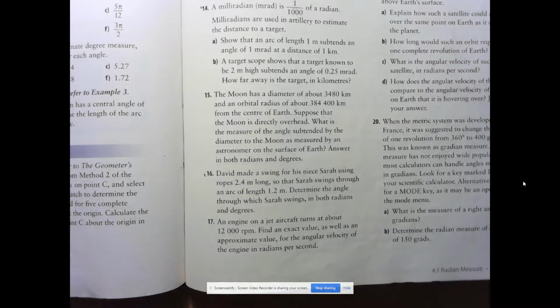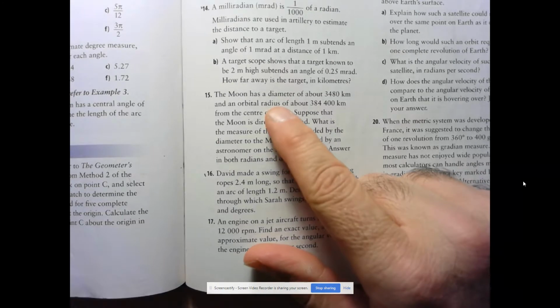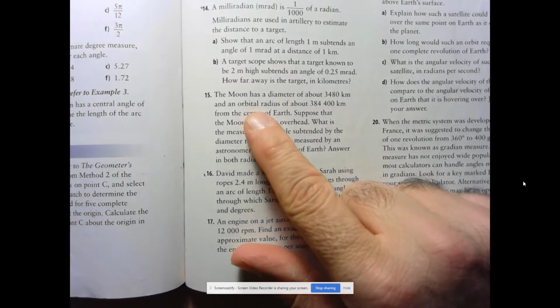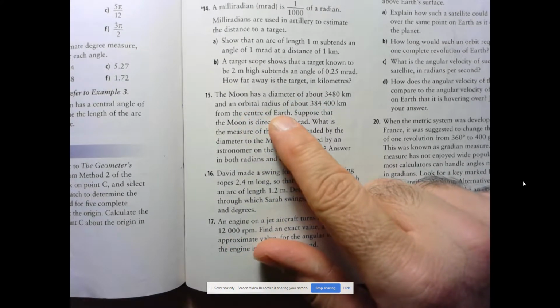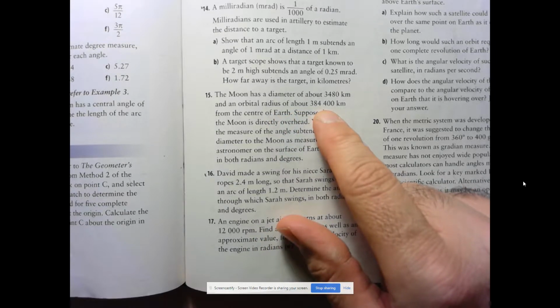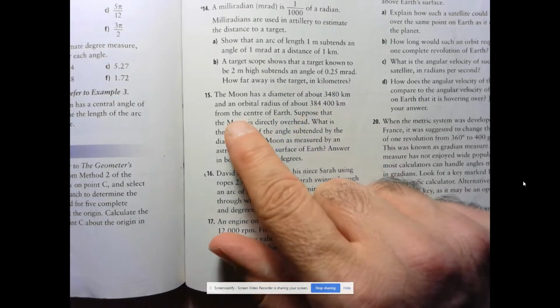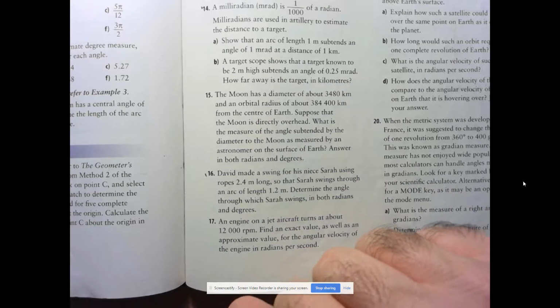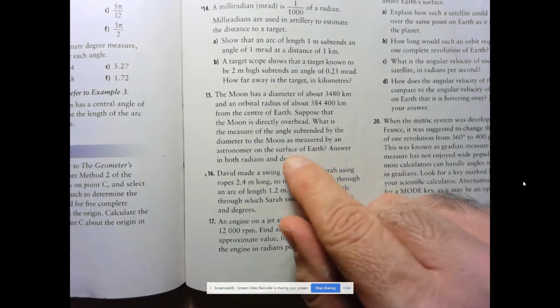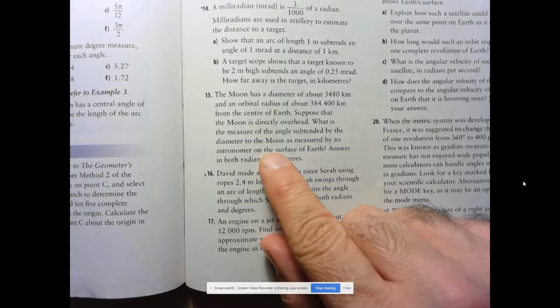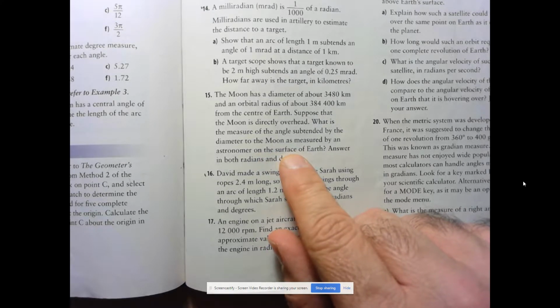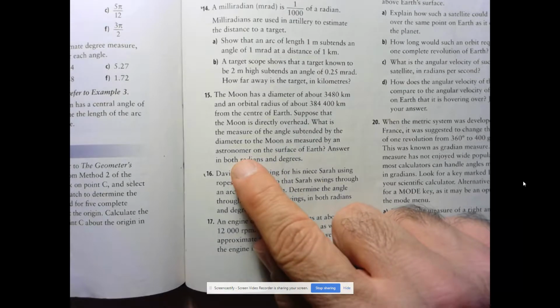Hi folks, we're going to take a look at page 209, number 15. So let's take a look at the question. They give us the diameter of the moon, and they tell us the orbital radius of the moon of 384,400, and they're telling us that this is from the center of the Earth. And what we're doing here is we're observing the moon from the surface of the Earth, and they want to know what angle is subtended by the diameter of the moon.